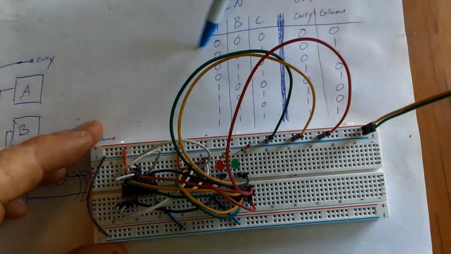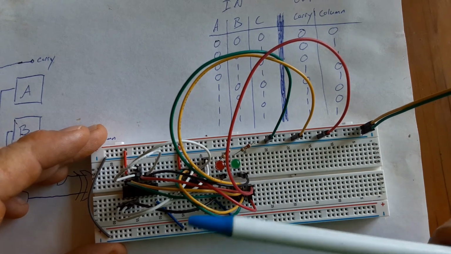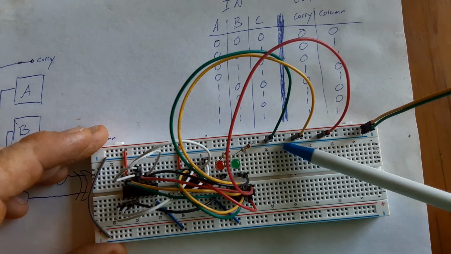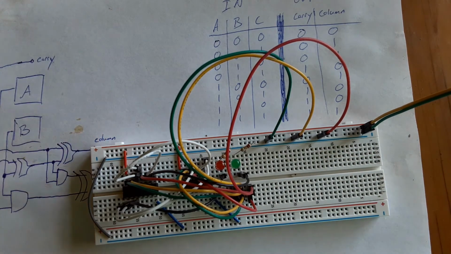So first off, all zeros, and I already have all this mess, so I just bypass switches and buttons and stuff, and I'm just going to plug it into ground for a 0, plug it into the hot rail for a 1.